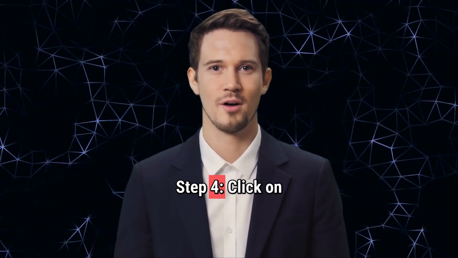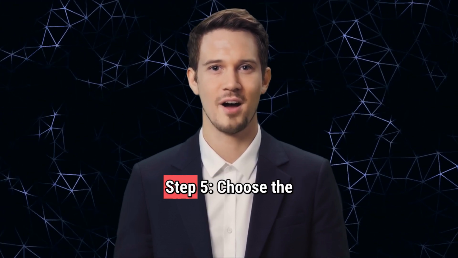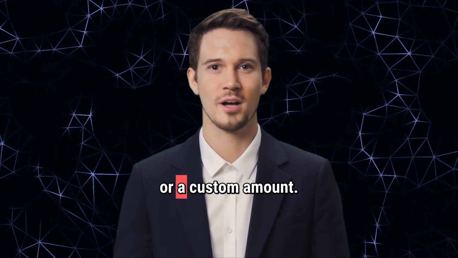Step 4. Click on the Make a Payment or Pay Bill button to begin the payment process. Step 5. Choose the account from which you want to make the payment, typically your Truist checking or savings account. Step 6. Enter the payment amount, which can be the minimum payment, statement balance, current balance, or a custom amount.